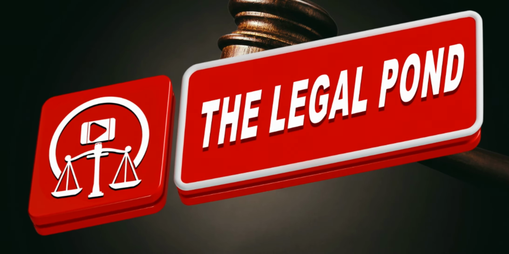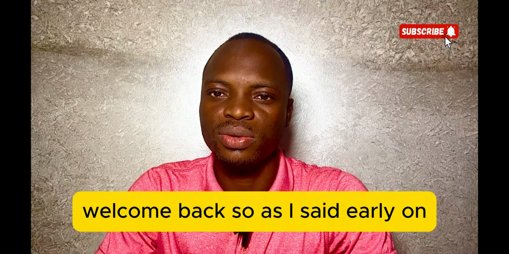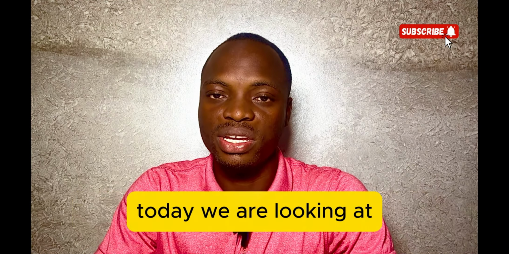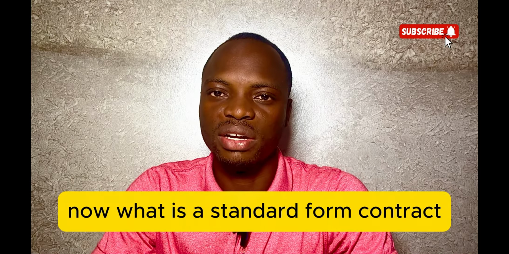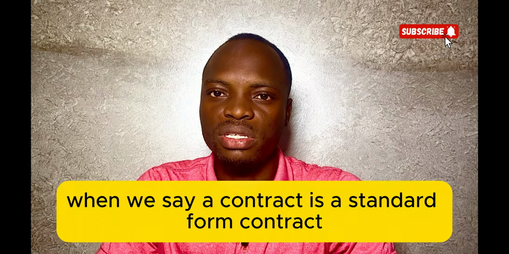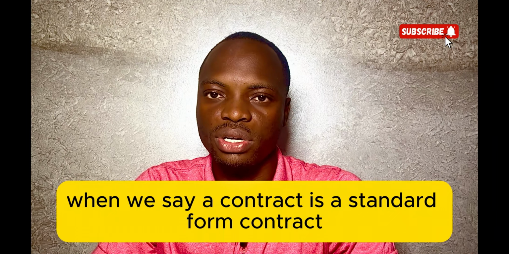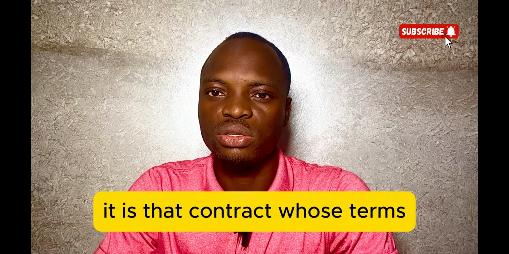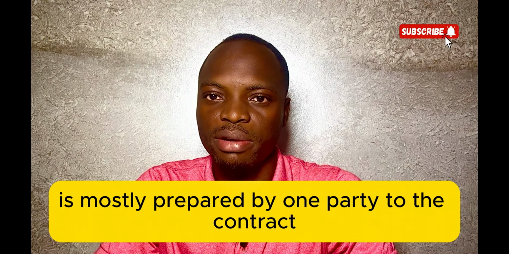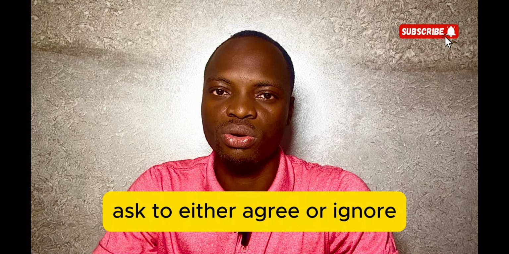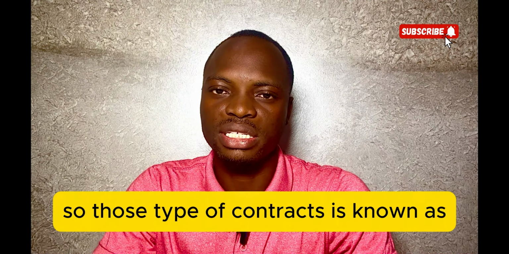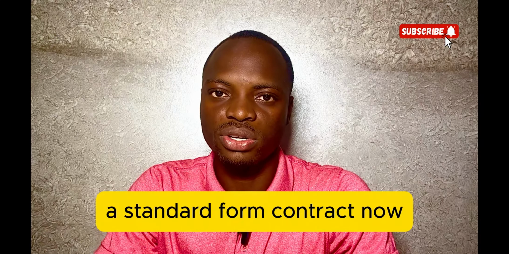The Legal Pond. Welcome back. So as I said early on, today we are looking at standard form contracts and exclusion clauses. Now, what is a standard form contract? When we say a contract is a standard form contract, it is that contract whose terms are mostly prepared by one party to the contract, and then the other party is asked to either agree or ignore. So those types of contracts are known as a standard form contract.